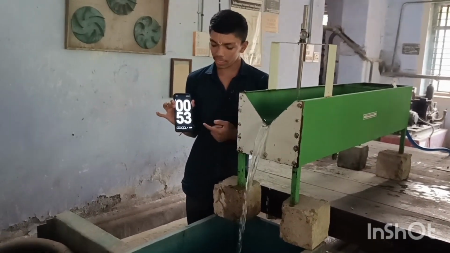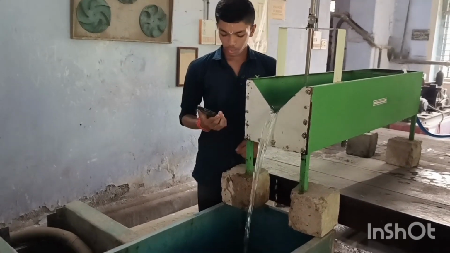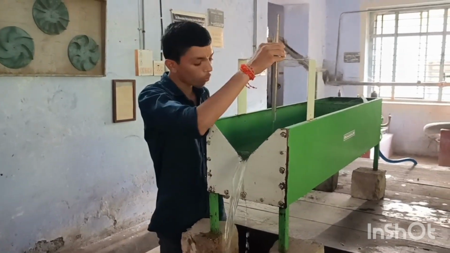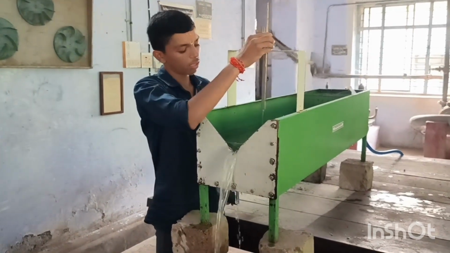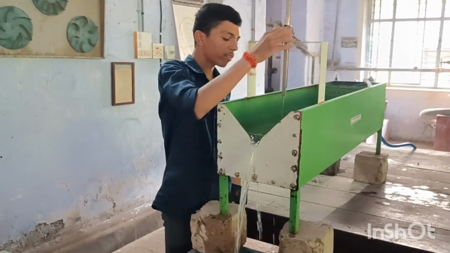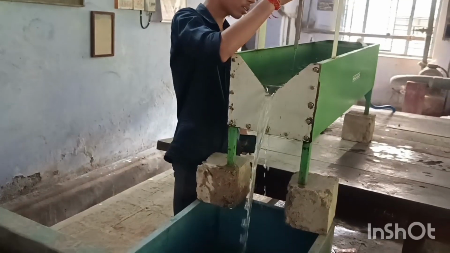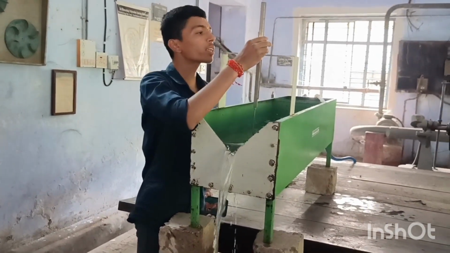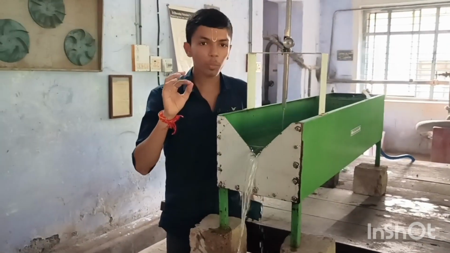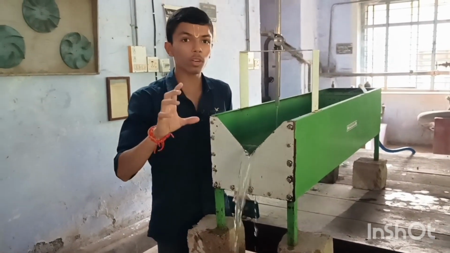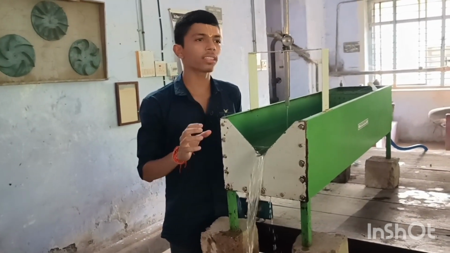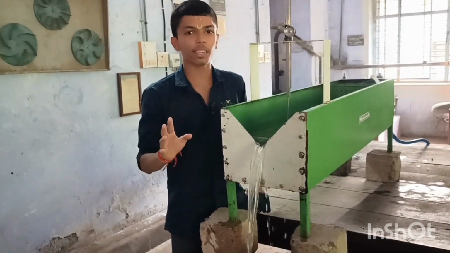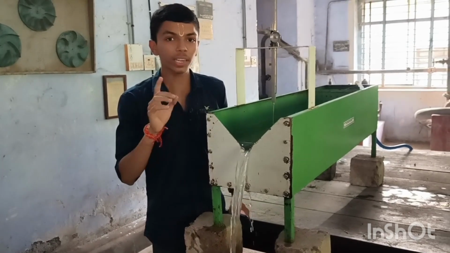As you can see, 52 seconds have passed. Now I have noted the time and we will measure the head of water. When the hook touches this, we will measure the head of water. Before it was 9.3 centimeters and now it is approximately 12.4 centimeters. 12.4 minus 9.3 is 3.1 centimeters approximately. So that will be the head required for the theoretical discharge.